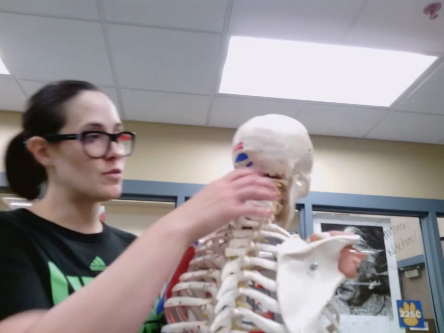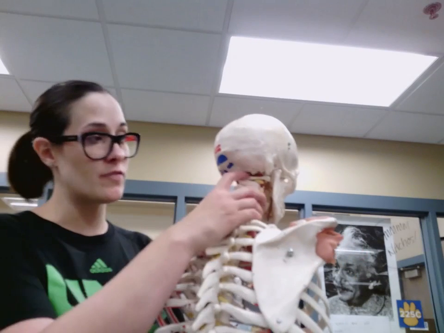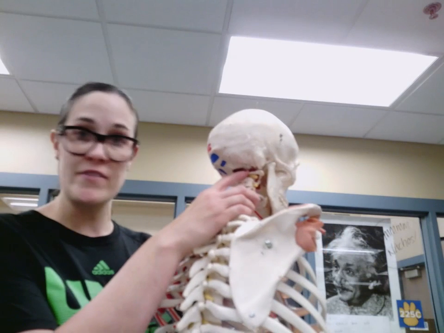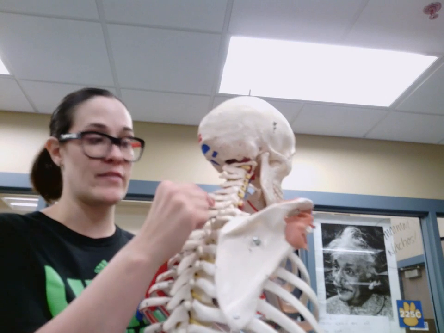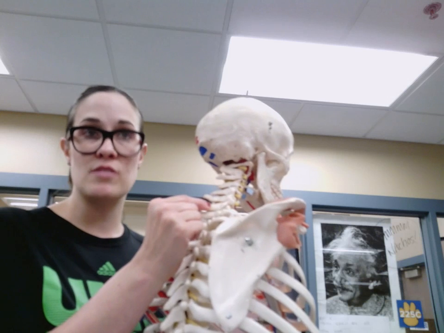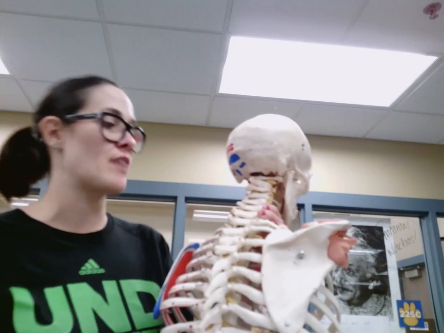Okay, so the vertebrae go along the back here, and there are cervical vertebrae at the top, and there's 7 of those. You can start at the top and count them 1, 2, 3, 4, 5, 6, 7, and they're referred to as C1, C2, C3, etc. The thoracic are after that, and there's 12 of them, T1 through T12.